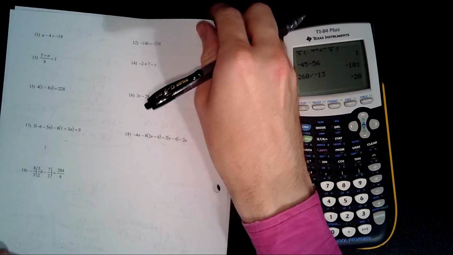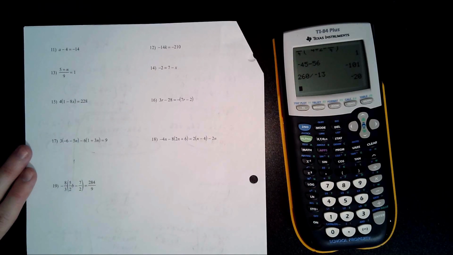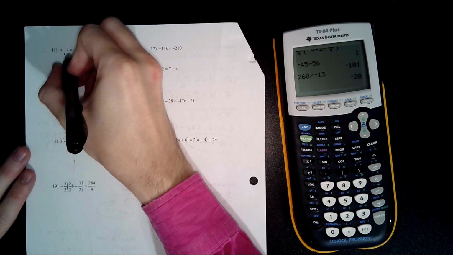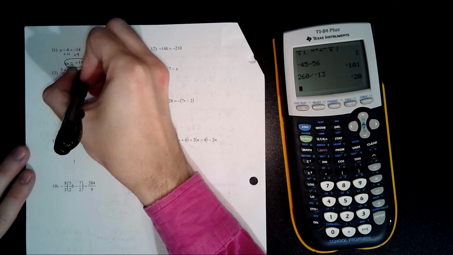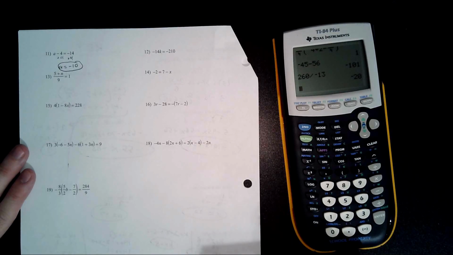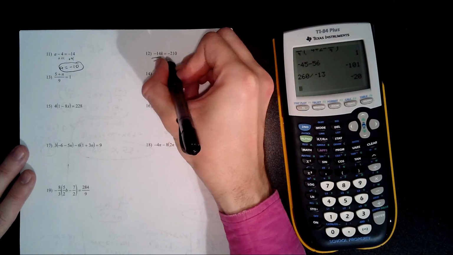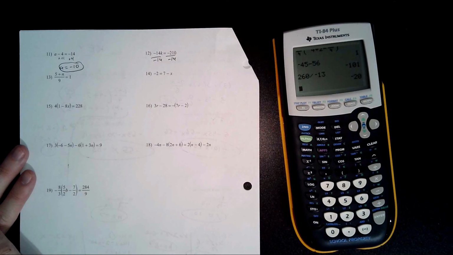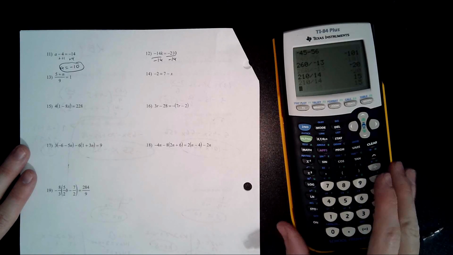So, questions start easier and then they get harder eventually. So we need to add 4 to both sides on this problem. A equals negative 10 should be free points. Both sides divided by negative 14 here. Not a big deal. Again, use your calculator if need be. 210 divided by 14. When we do that, we get 15.